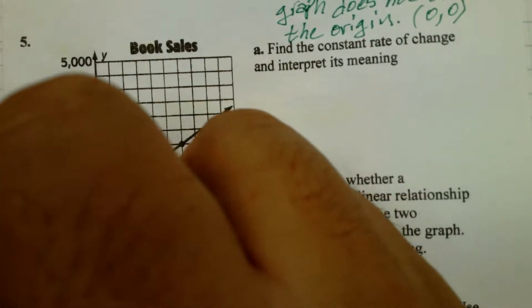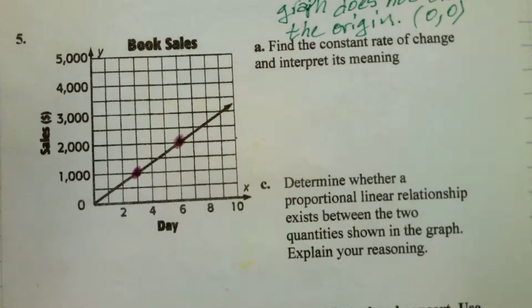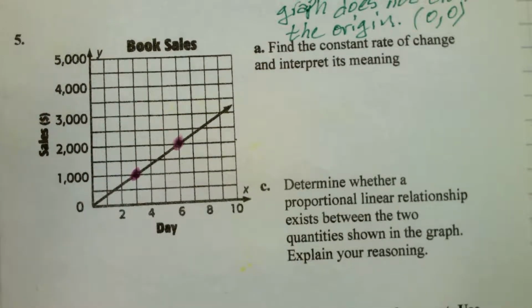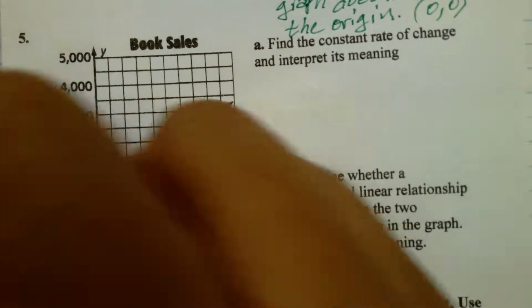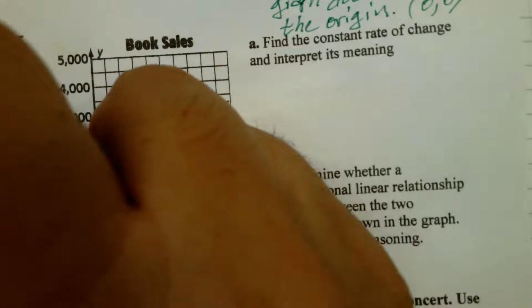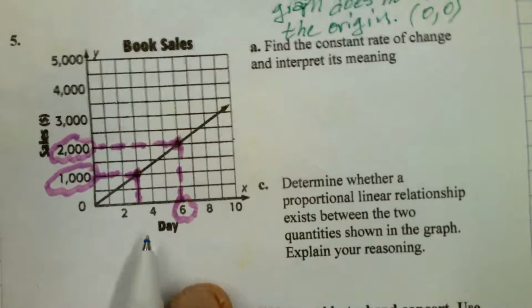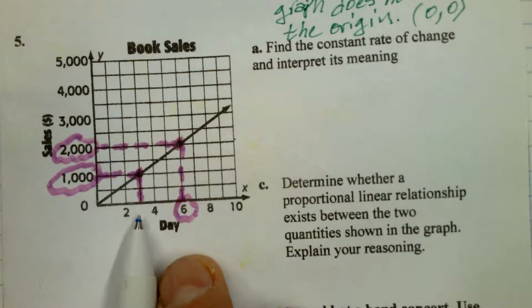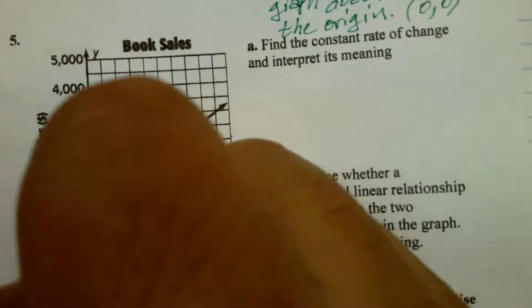We got a point here and a point here. Let's figure out the x-coordinate and the y-coordinate for each of those points. Here's the y-coordinate. Here's the x-coordinate. Here, I better find out what number this is. So how many days are we talking about at this location? 3.